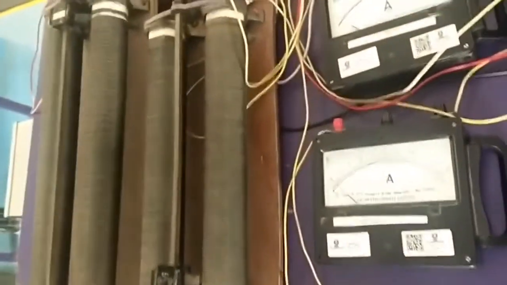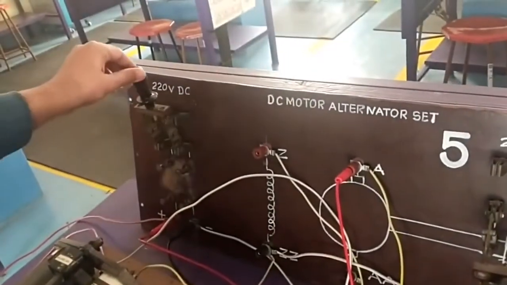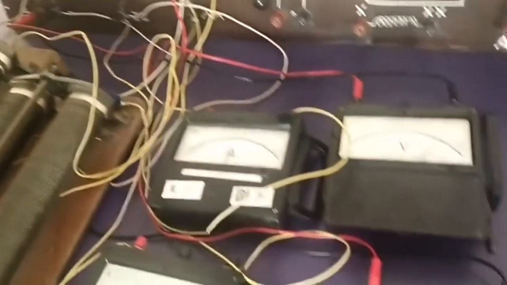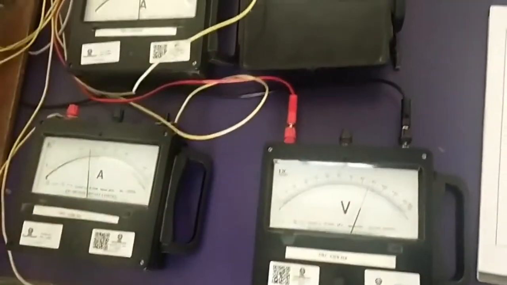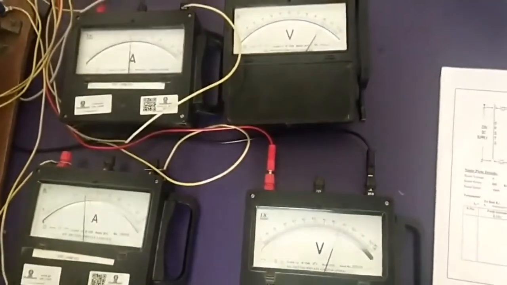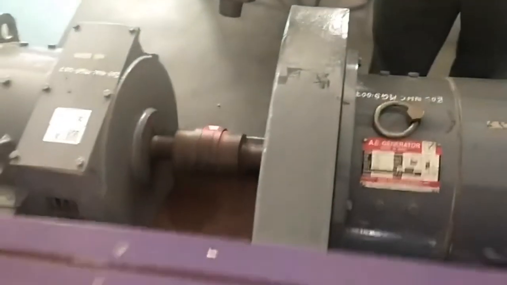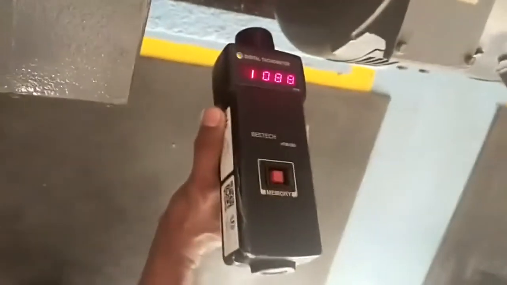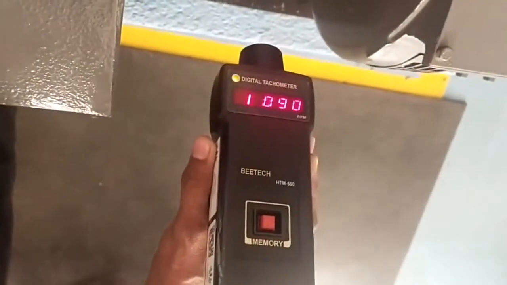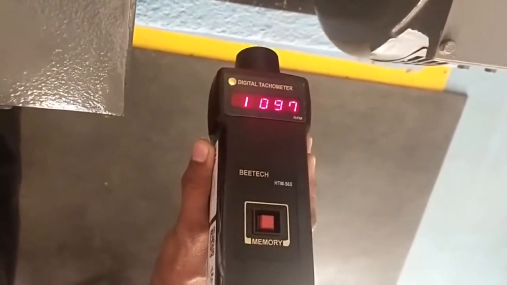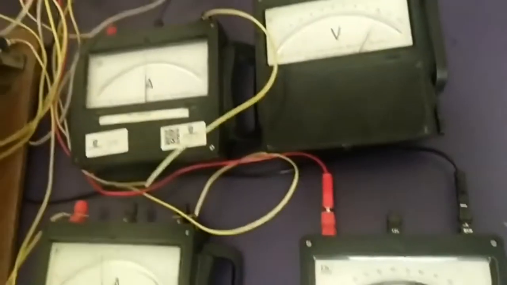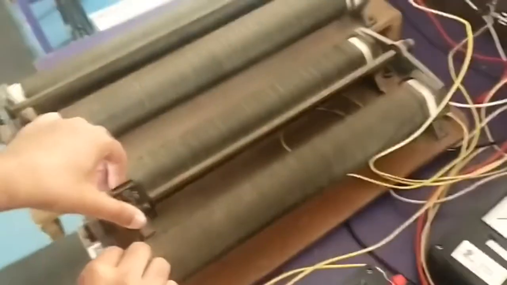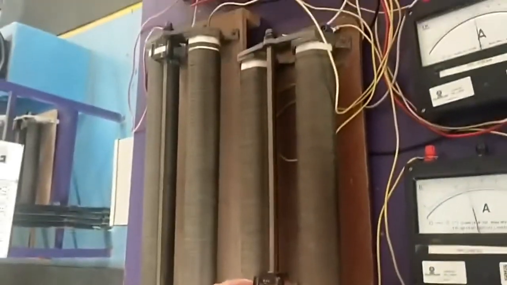Right. Now we will turn on the supply. Now we need to cross check what is the actual speed it is running. Now the machine is running at speed 1090, but our rated speed is 1500. So now first we are varying the armature rheostat. This is the armature rheostat. Now we are varying the armature rheostat to increase the speed.